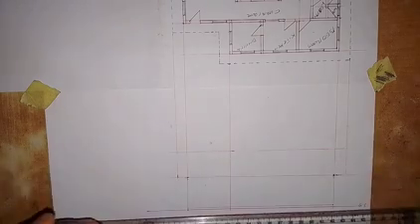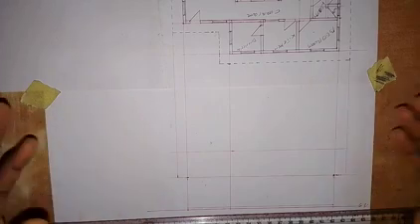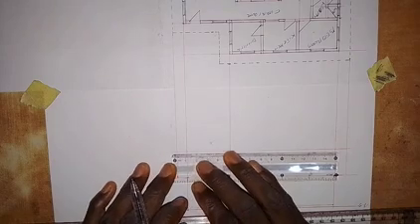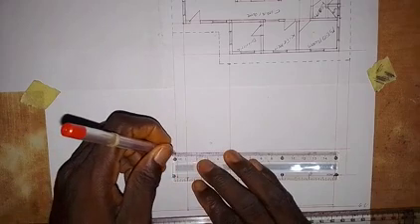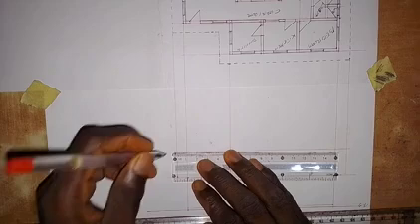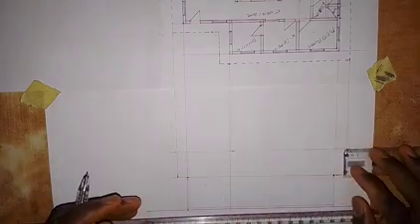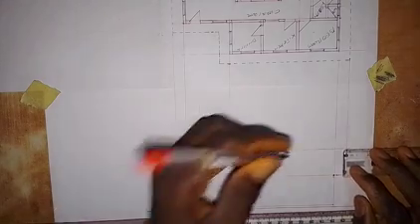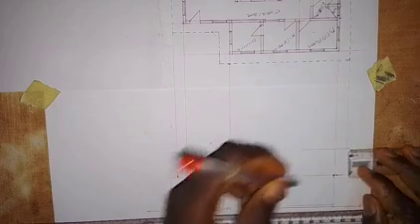So the next thing that we are going to do is, if you look at the roofing material, it goes a little bit beyond the ceiling of the building. So what we have to do here is take 2 millimeters. That is what I used in the front elevation. So we are saying that the little extension of the roofing material is 2 millimeters away from the end of the ceiling. So we have this 2 millimeters.